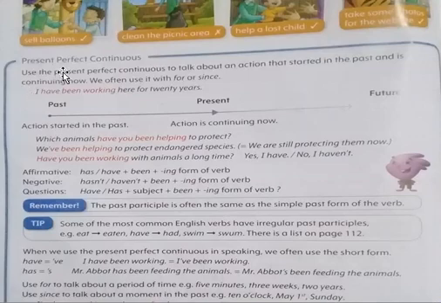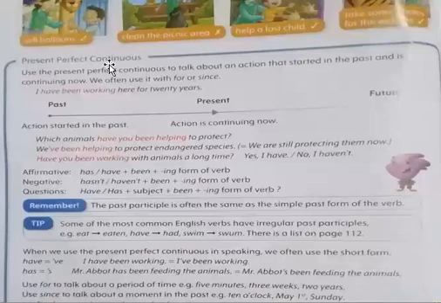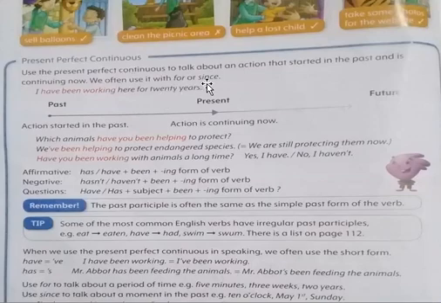Those actions which started in the past and are still continuing. We use present perfect continuous tense to talk about those actions. And we use for or since with this tense. For example, I have been working here for 20 years.